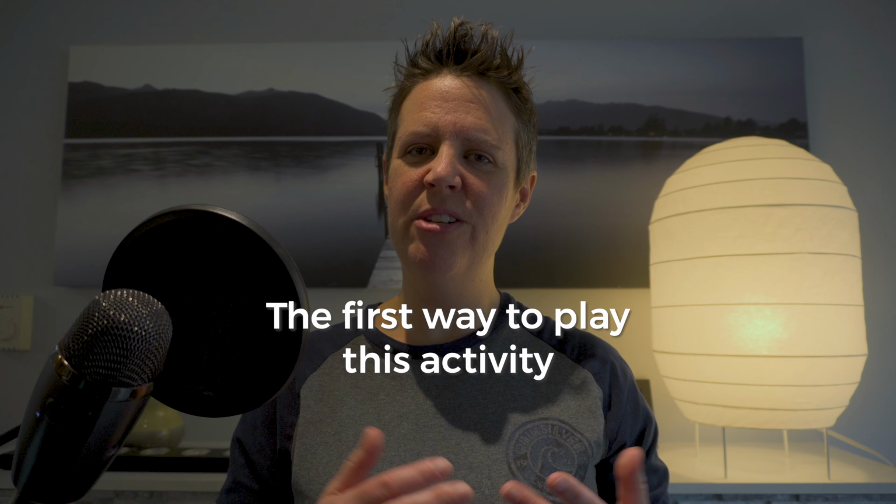So the way it works is that students have to line up in order in a line according to a certain criteria. So it could be their age, their birthday date in the year, like May 15th or June 20th, whatever. It could be their height, it could be the number of people that live in their house together.